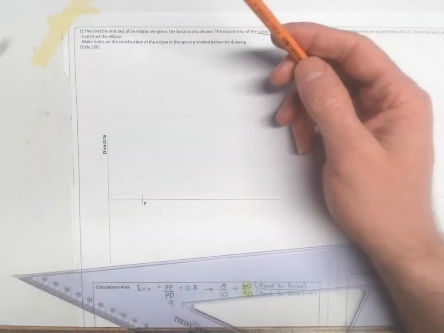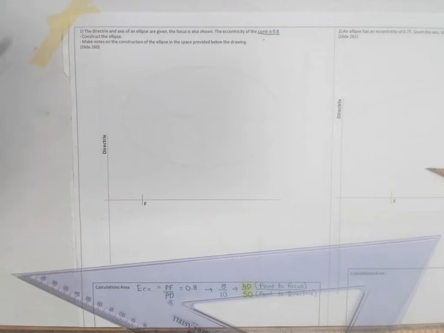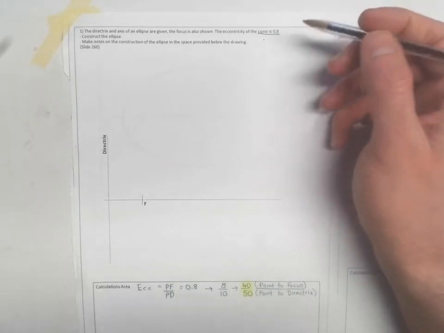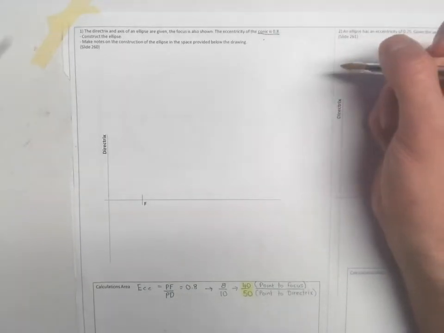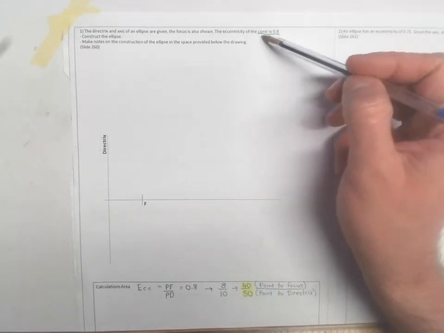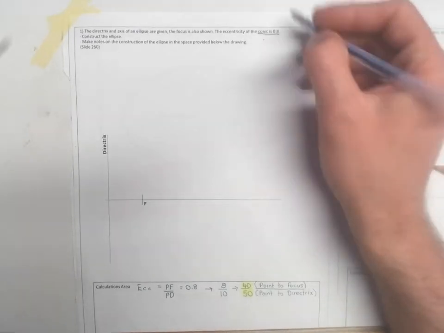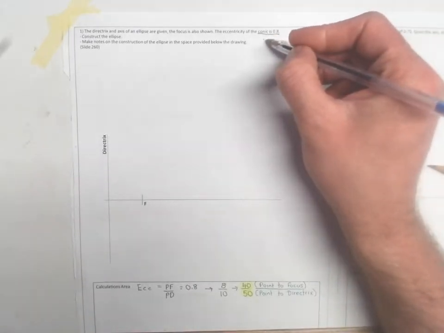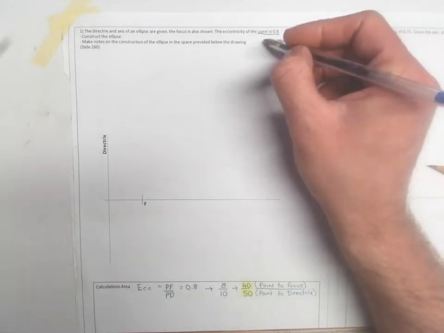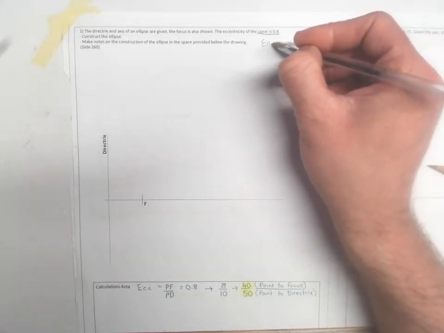So just to recap on yesterday, I know there's a lot of theory and a lot of new information and it's probably quite hard to understand online, but when we're drawing it will make more sense. So first of all, what we need to take from that question is the eccentricity is 0.8, and from yesterday, any conic that has an eccentricity of less than 1 will be an ellipse.